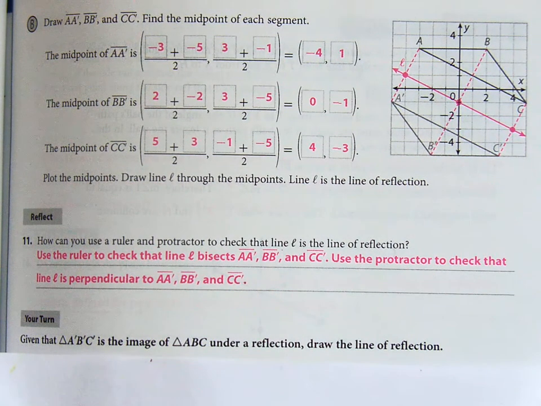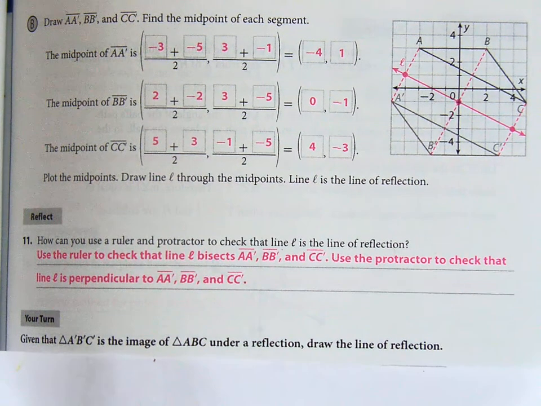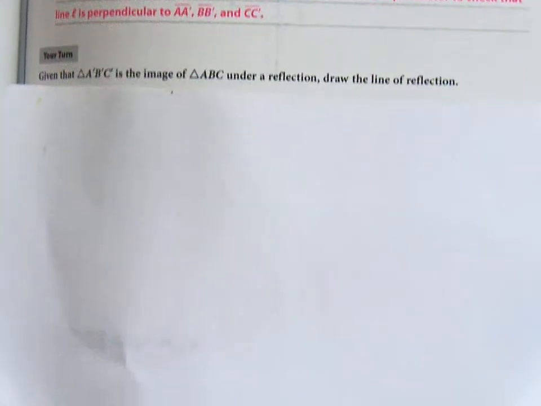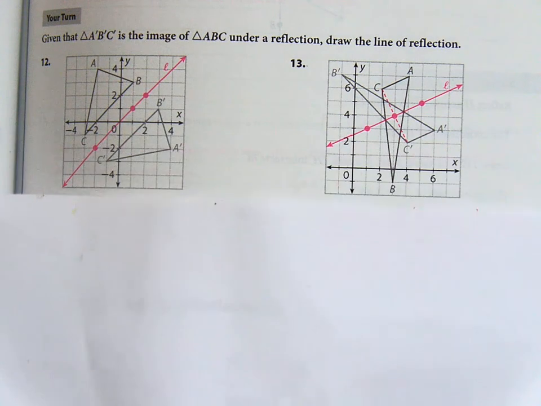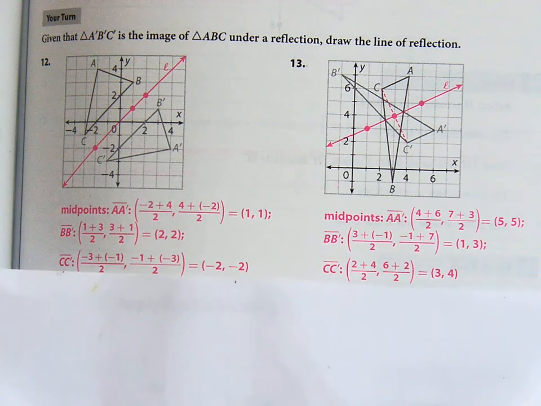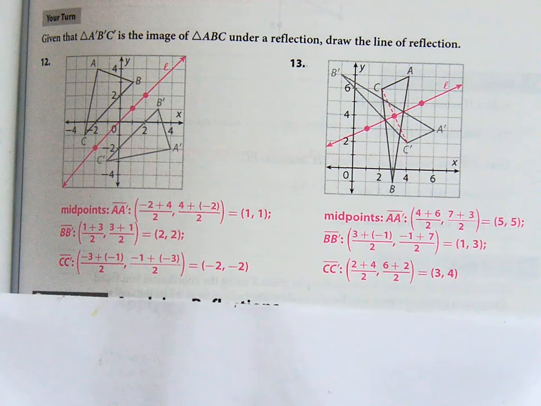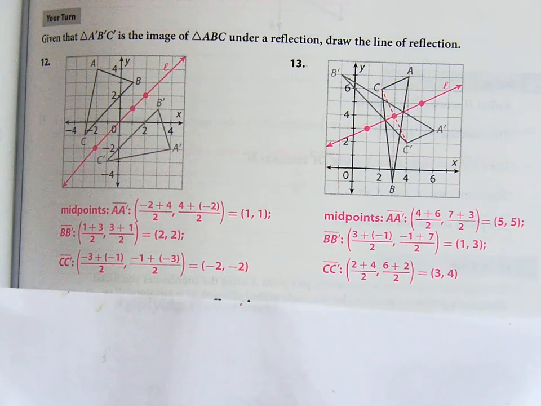Pause the video and work through them now. Okay, let's check your answers. The midpoint formula for A, B, and C gave us our new points, connect the points, and we got our line.